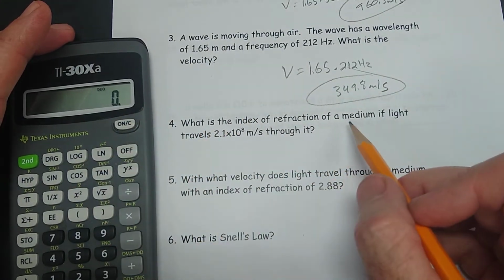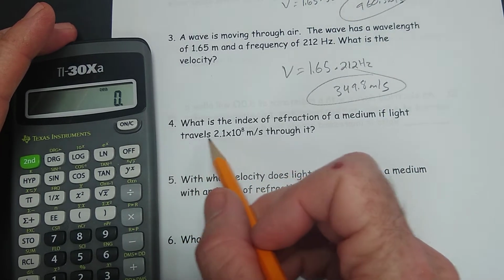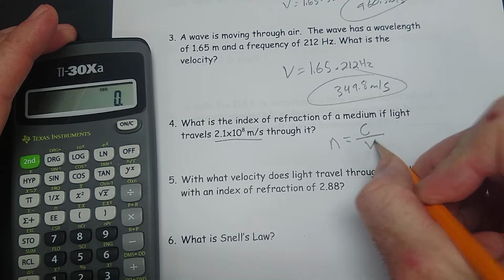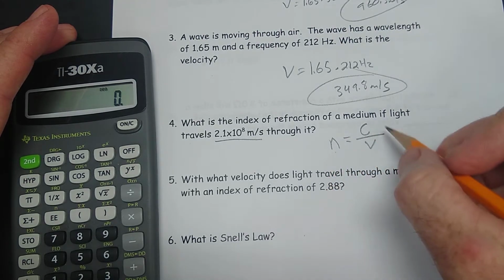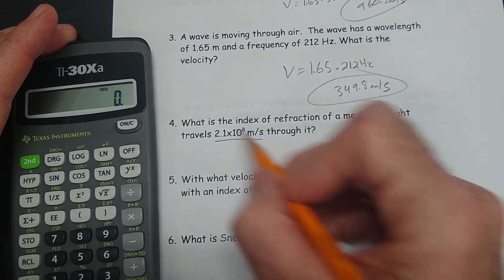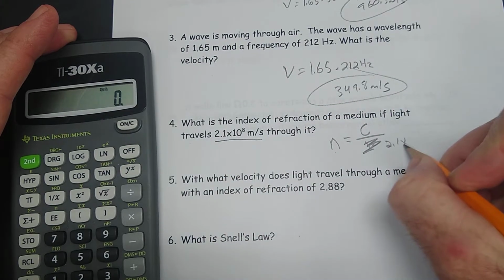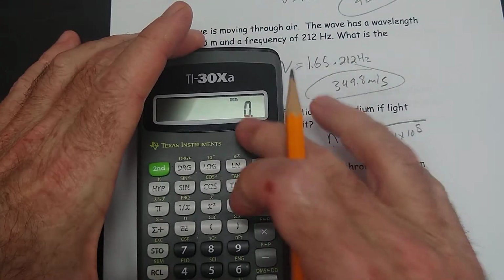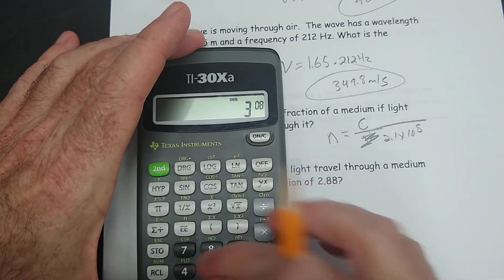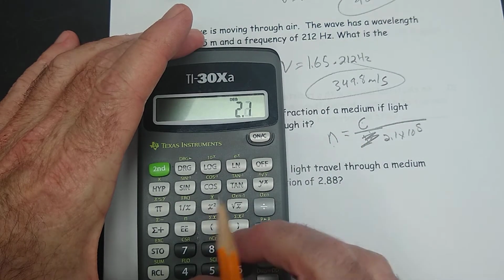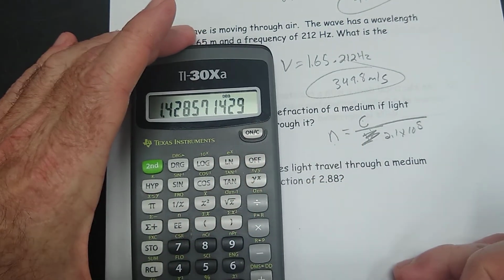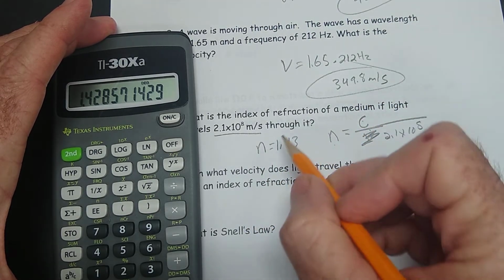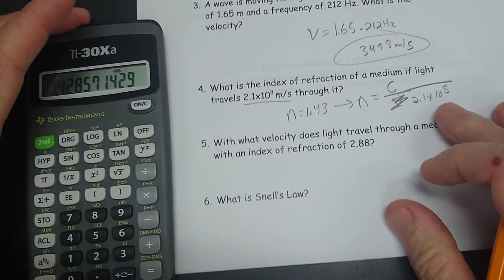What is the index of refraction of a medium if light travels this fast through it? N is equal to C over V. The index of refraction is equal to C divided by the velocity, 2.1 times 10 to the 8th. We know that C is 3.0 times 10 to the 8th, so 3 EE8 divided by 2.1 EE8. 1.42 or 1.43 is the N for that, the index of refraction.